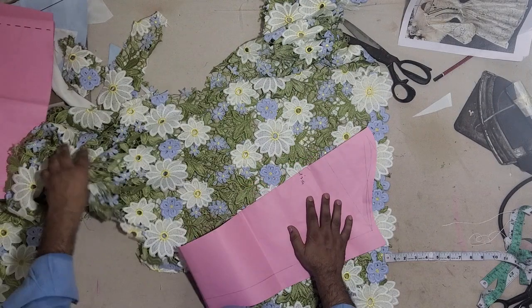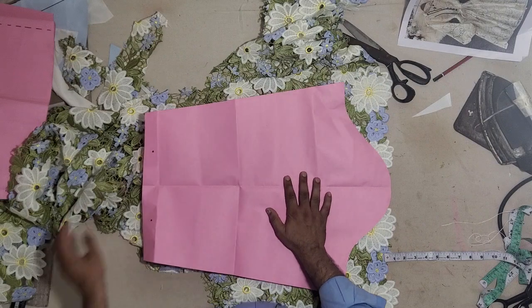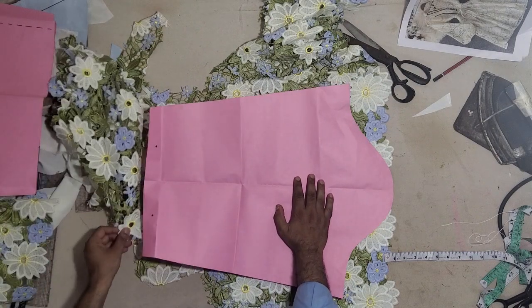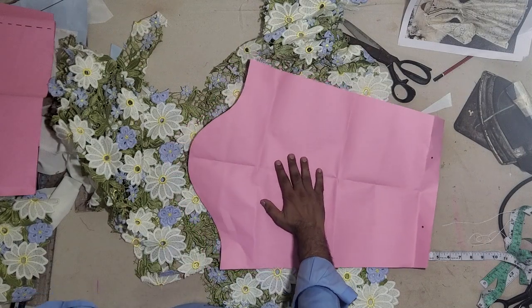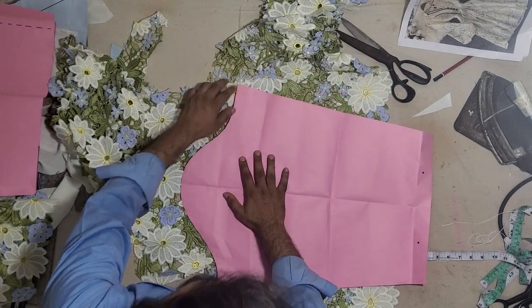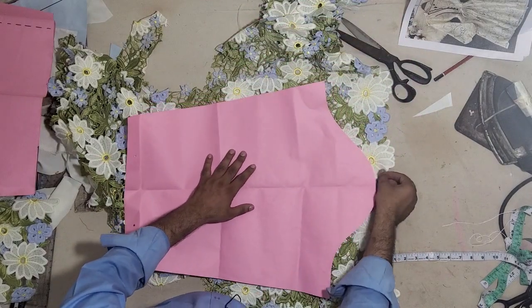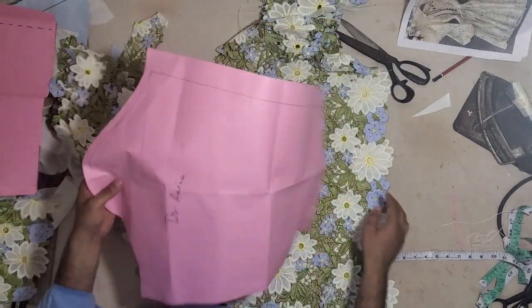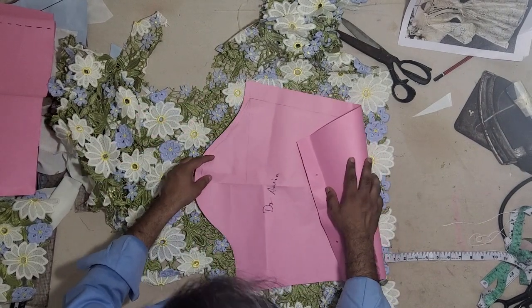Okay, so let's see how much we are going to get. We have to keep this on the hem side, that is one issue.